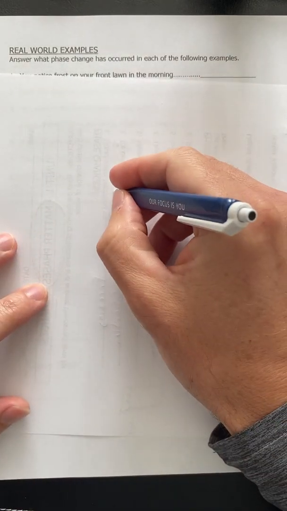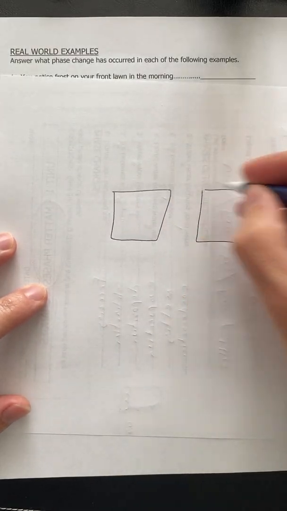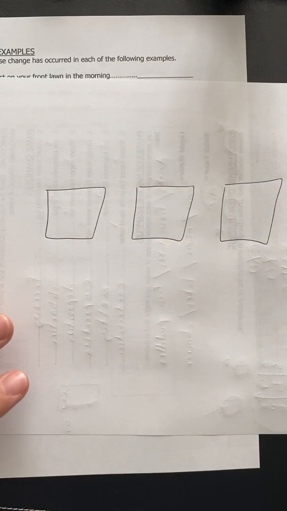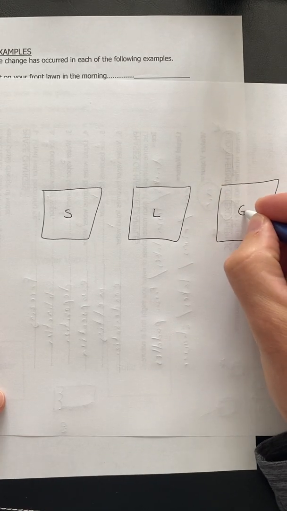But something that I did want to show you is maybe this will help to think about some stuff. If we say, here's our three main matter phases, right? And we know that if we've got solids, liquids, or gases, how we're going to describe volume and shape for those.